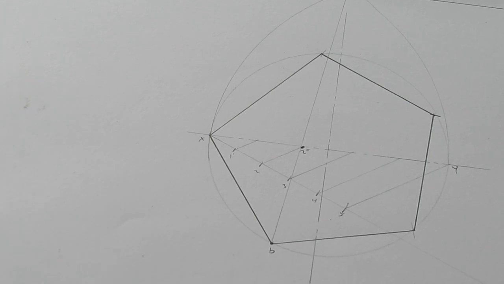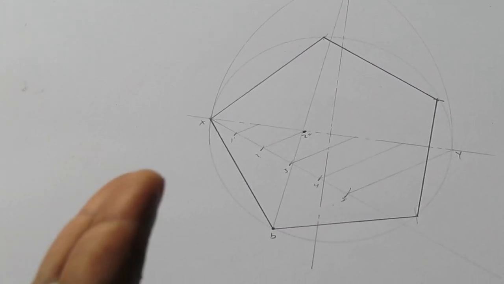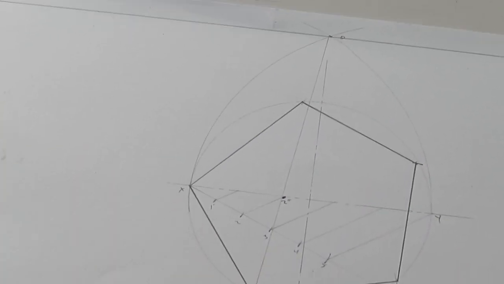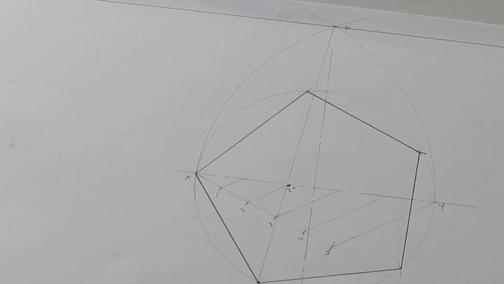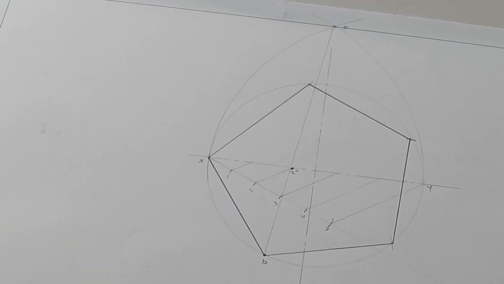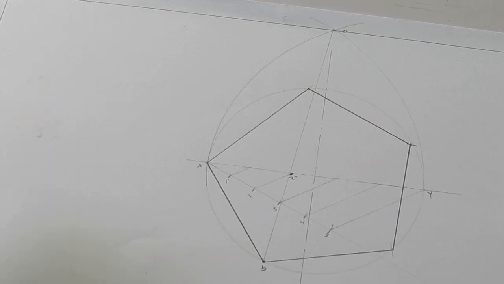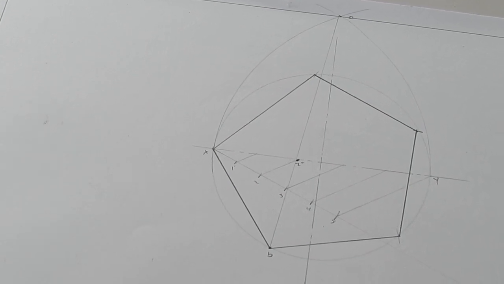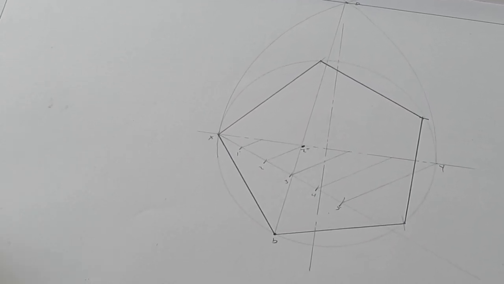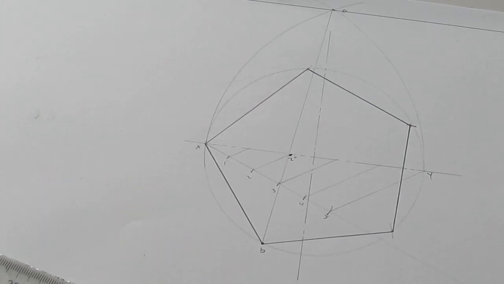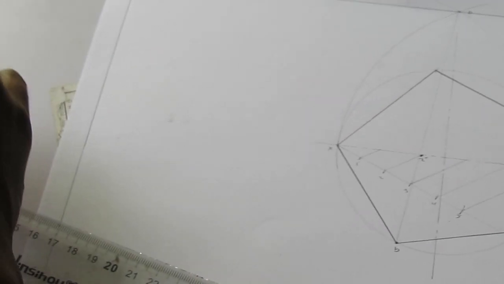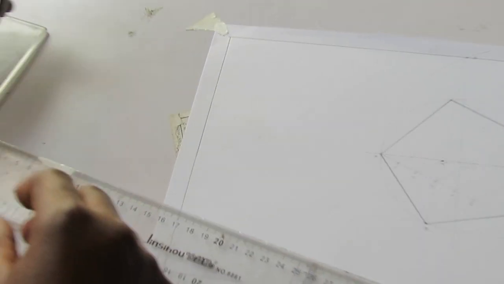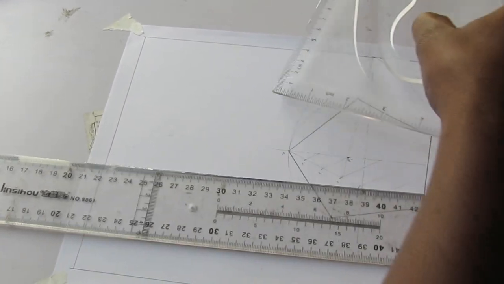So on the same drawing, I want to do this one because maybe there is someone who did not understand this. I want to do another one here of constructing a pentagon, not a pentagon, sorry, we want to do a hexagon. So we want to do a hexagon of 6 sides inscribed in a circle of diameter, let's say 80. So we want to draw the circle first.